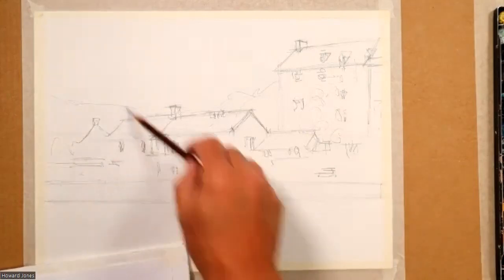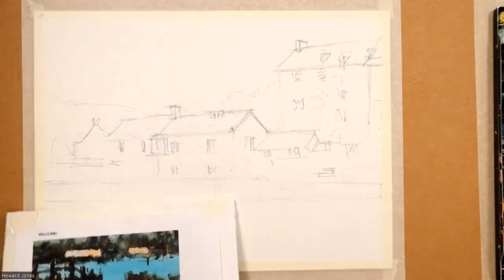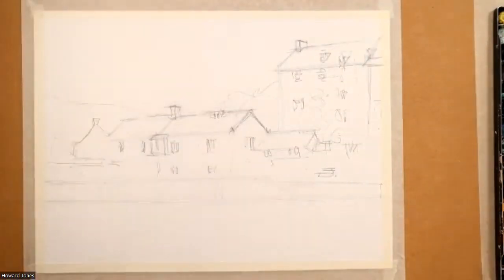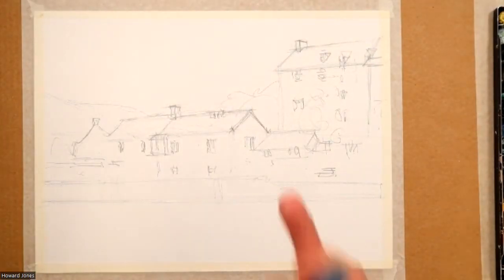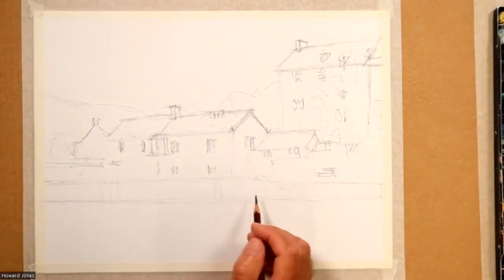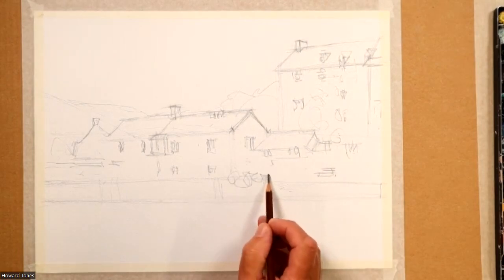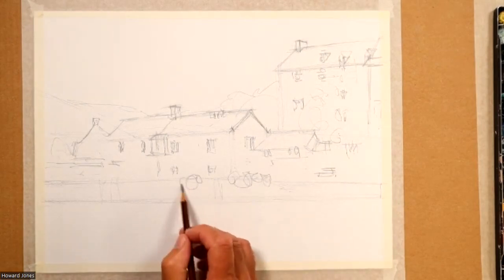Down here, that's just going to become an area that we don't have to worry too much about in terms of detail. But now then, I've got what I need from the photo. So anything else that goes into this painting is going to be purely Howard Jones. It's going to be purely what I want to put in. So there's a lot of greenery around here. I'm going to take that.